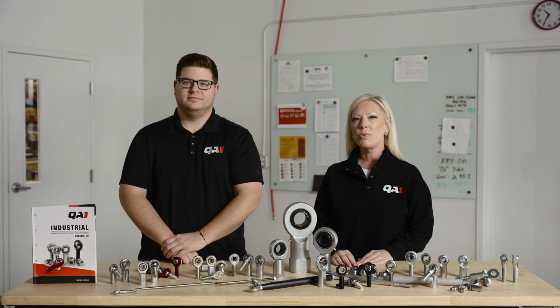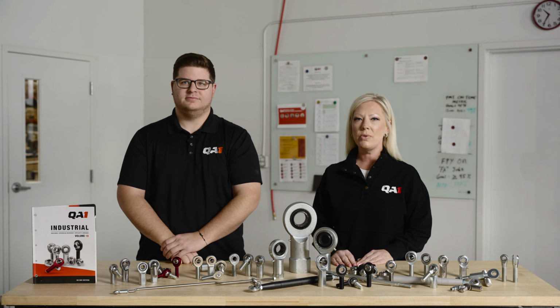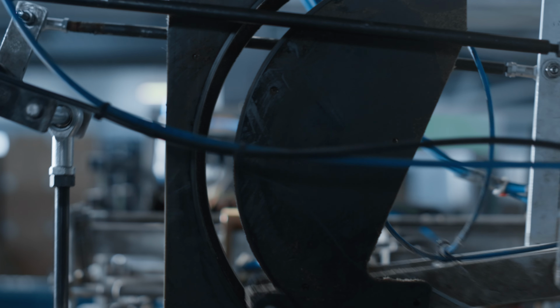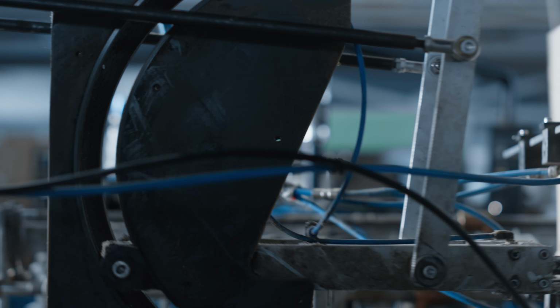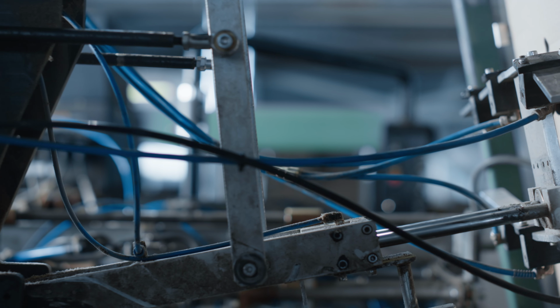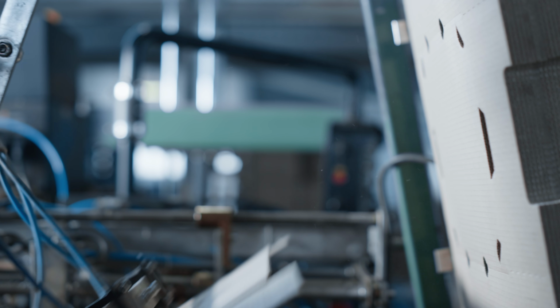Our goal today is to equip you with the information you need to become the best rod end and spherical bearing resource for your customers. Rod ends and spherical bearings are everywhere in mechanical assemblies. We'll help you understand what they are, how they function, and what to consider when choosing the best option for the application.